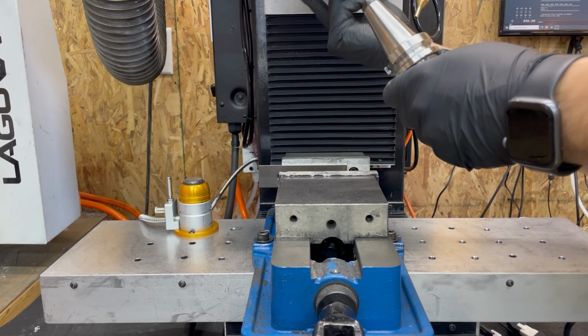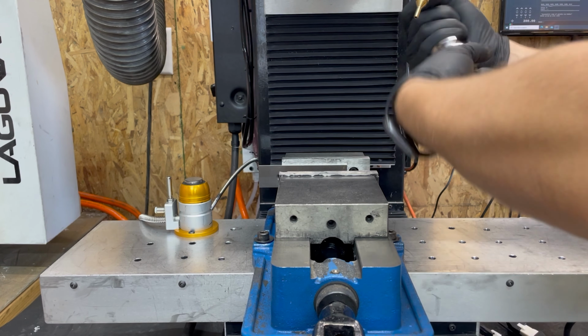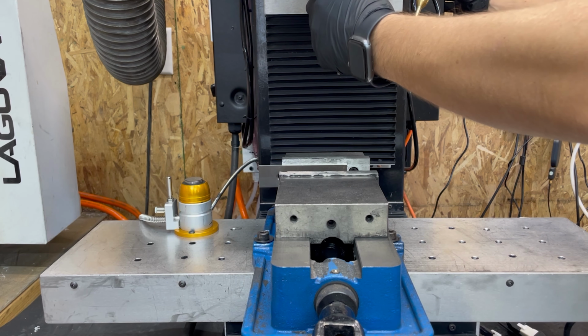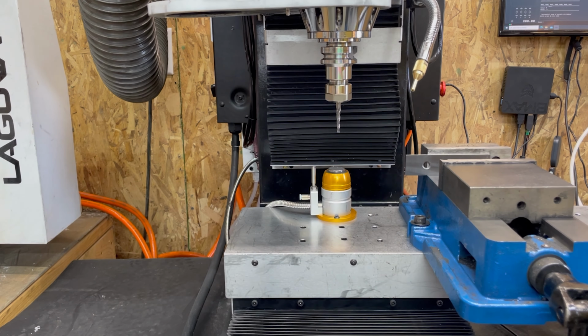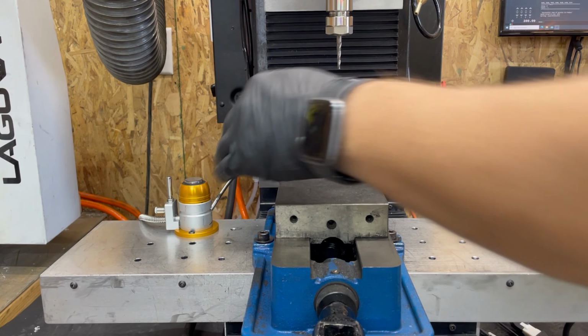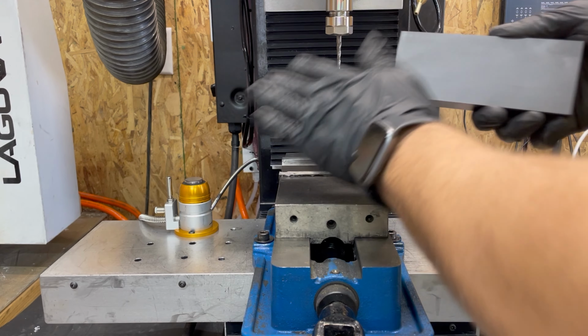So now we're here at the machine. Again, clean out that taper, both ends. Make sure there's no dust or anything left over. And the first thing we're going to do is measure this tool. So you can see here, we're going down to that touch off and getting a perfect measurement.